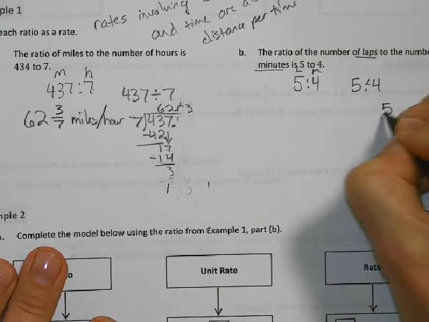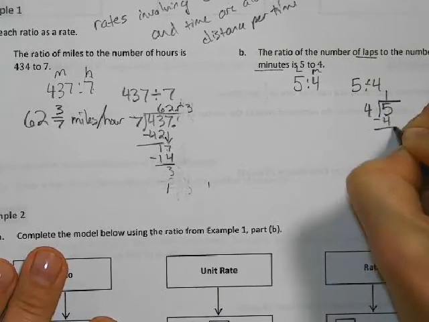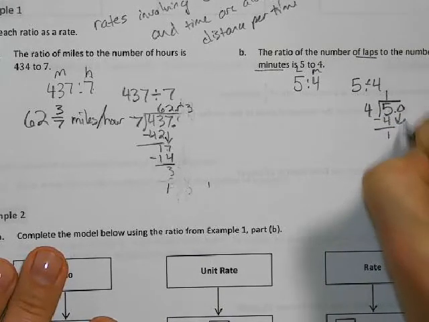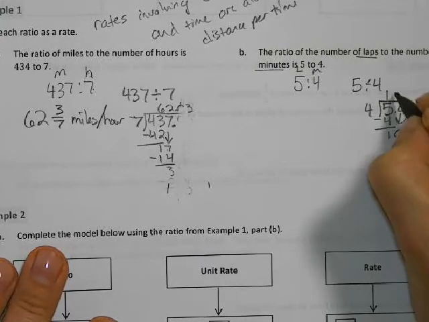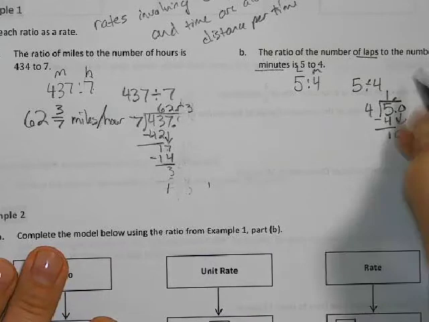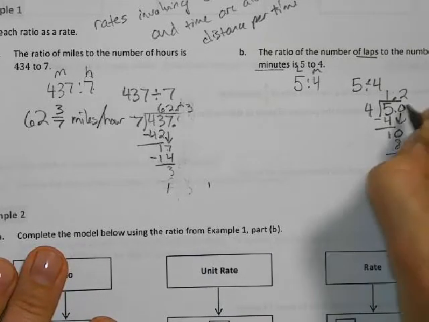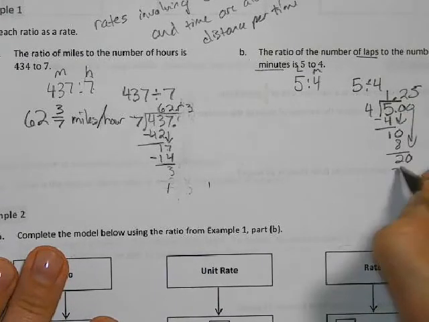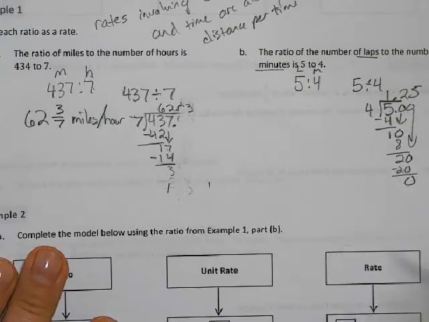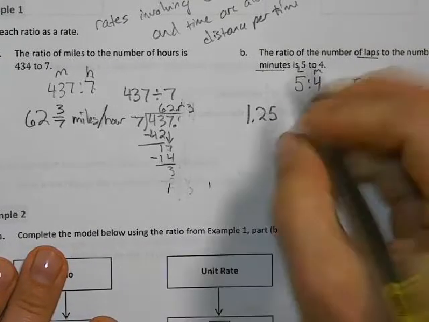We're going to do our long division using the algorithm. 5 divided by 4 is 1. That's a remainder of 1, so 10 divided by 4 would be a 2. Don't forget to bring up that decimal. And we get a 2. Bring down our 0. That's 20 divided by 4 is 5.